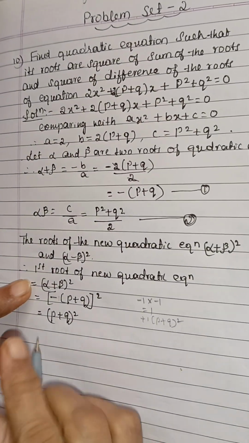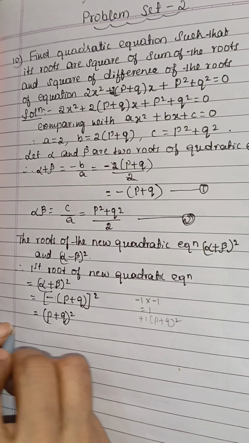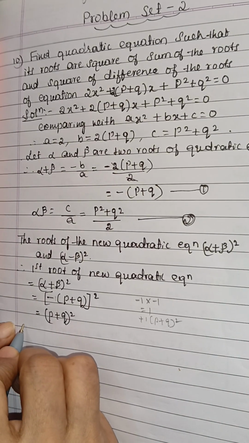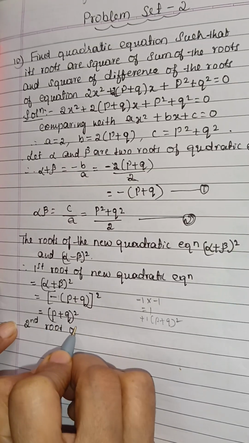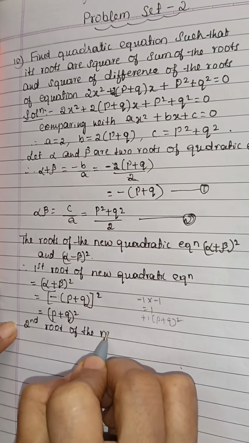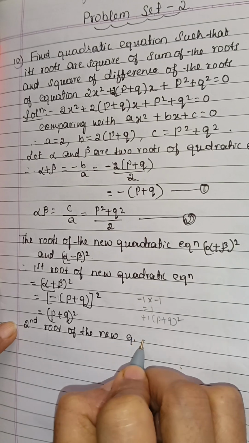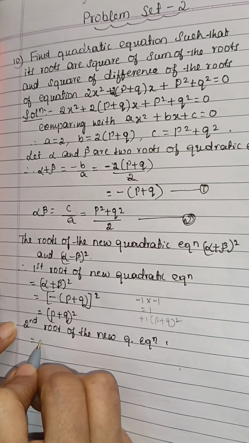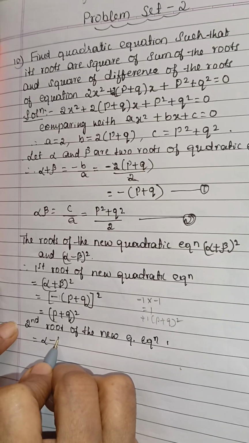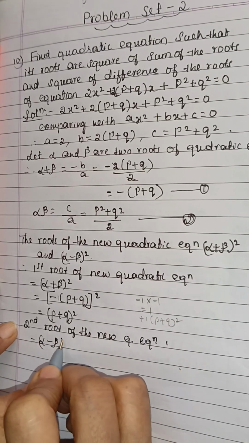Okay, now second root of the new quadratic equation is alpha minus beta whole square.